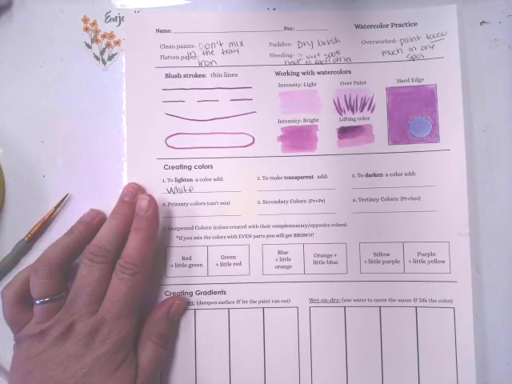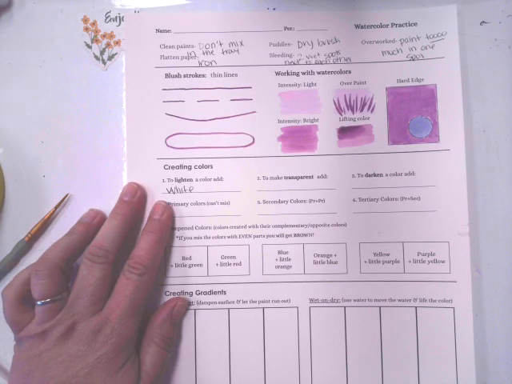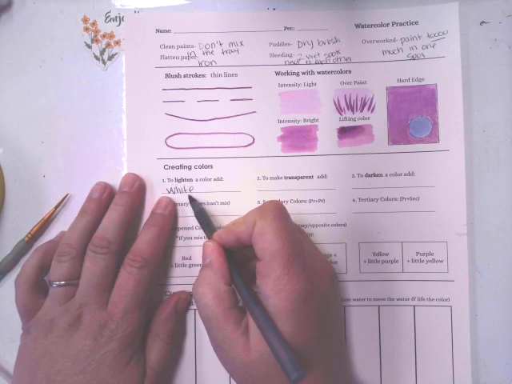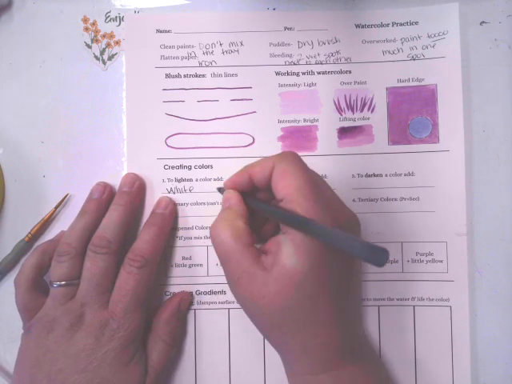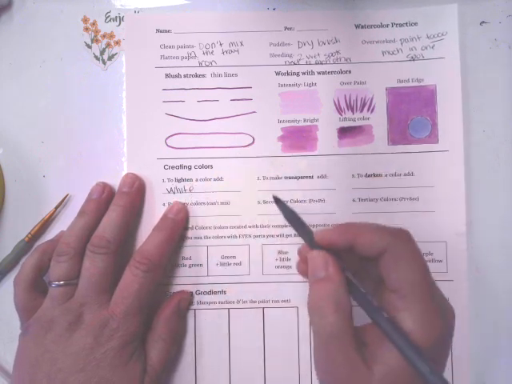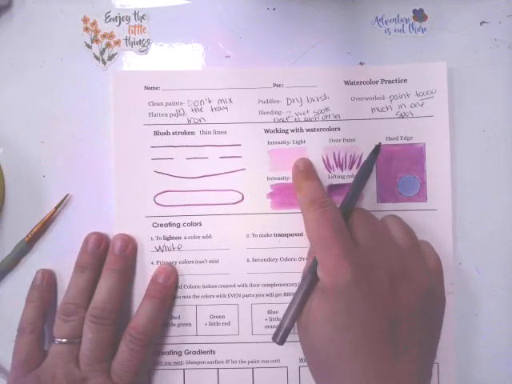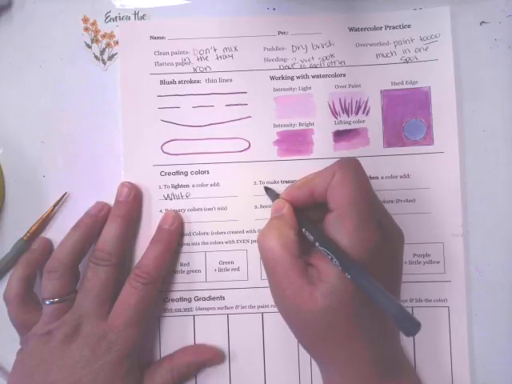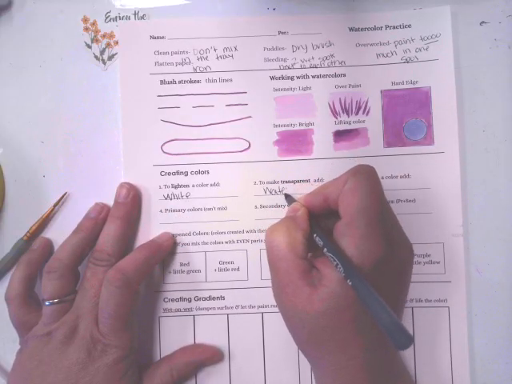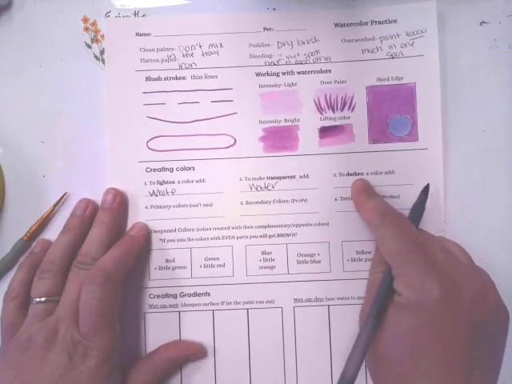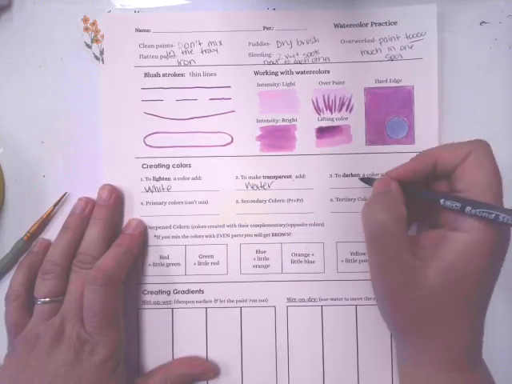When you are working with a color, okay? Remember, add white, then add your color, okay? So, white first. To make transparent or to see through, remember up here, we're going to be adding water, okay? To darken a color, you're going to add black.